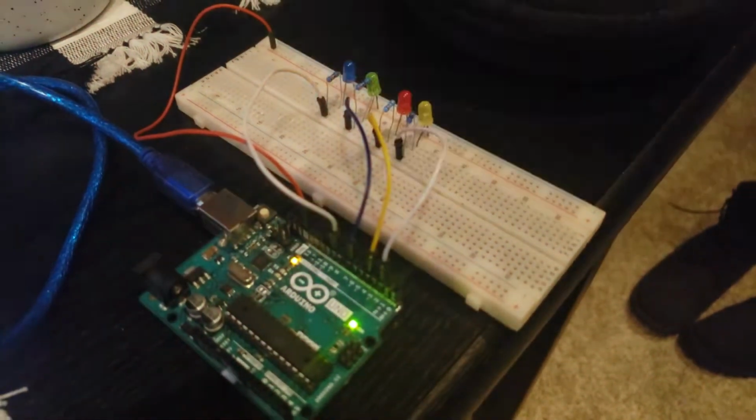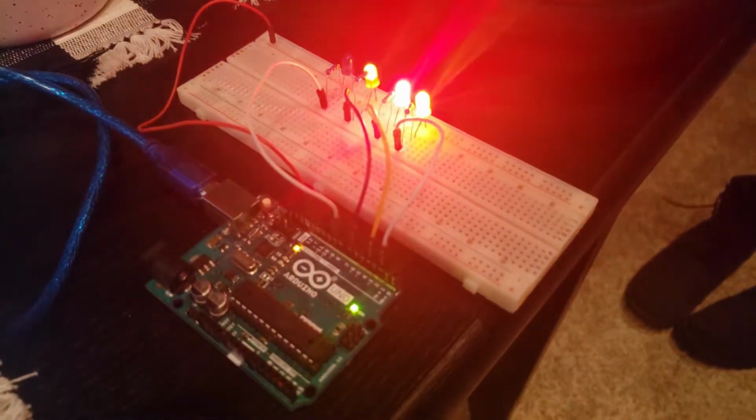We're about to verify this code real quick, make sure that it works properly. As you can see, it's verified. Everything is working properly. So now we're gonna upload it to the Arduino. Let's see. Done. And as you can see, our project is done.